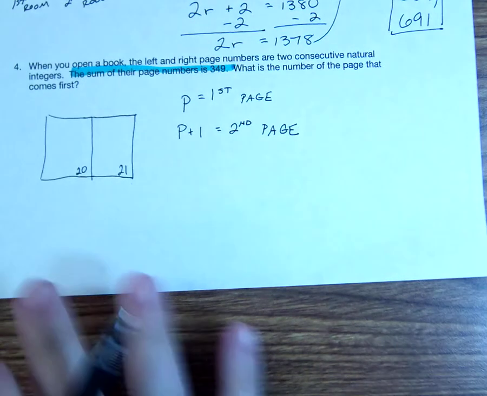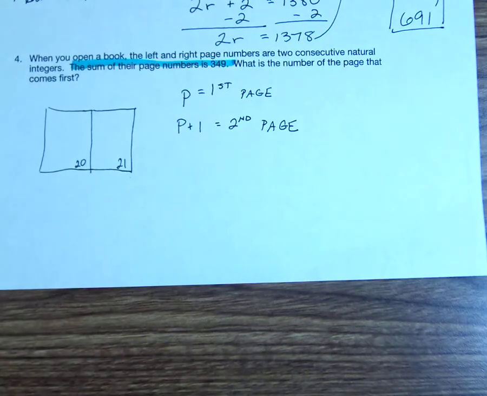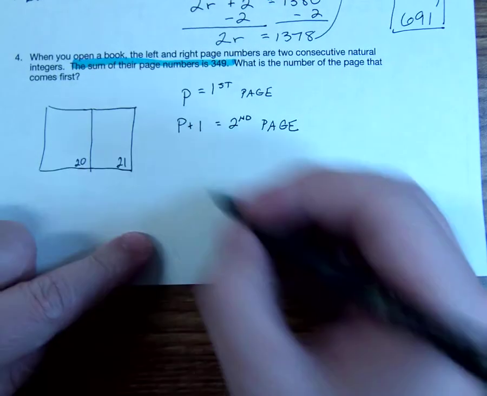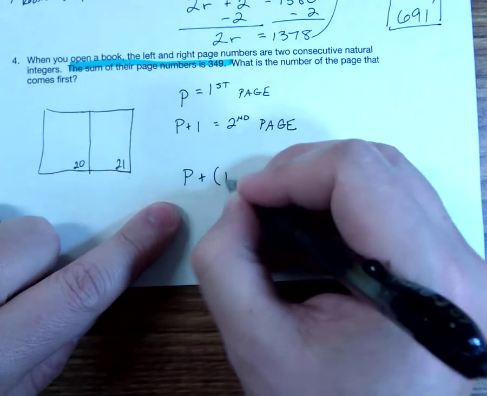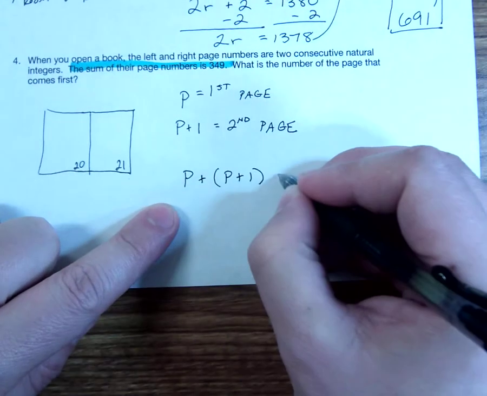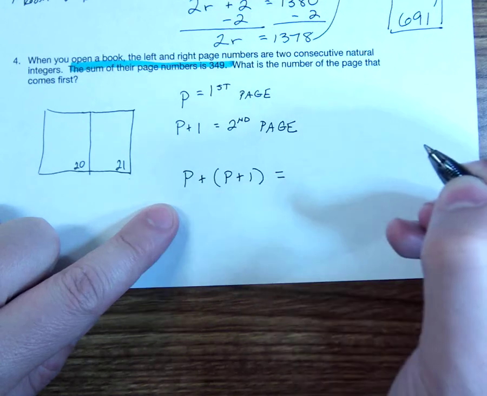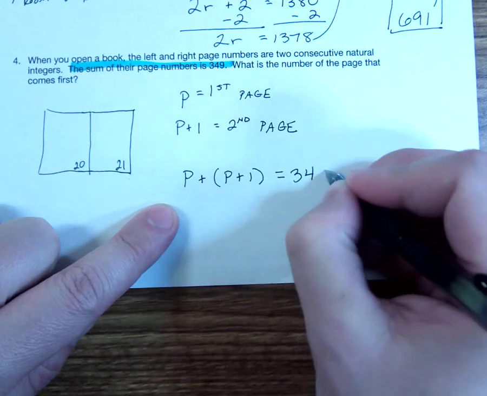So what's that equation going to look like? What's the first part of this going to look like? The sum of the page numbers. What's the first page number? Would it be P plus P plus 1? There's the first one, plus the second one is 349. Great.